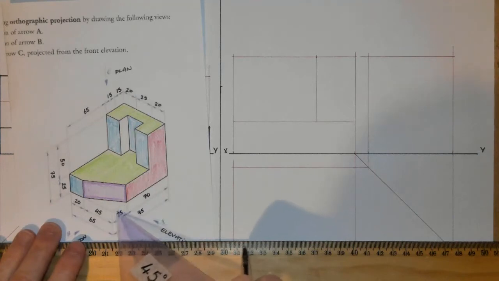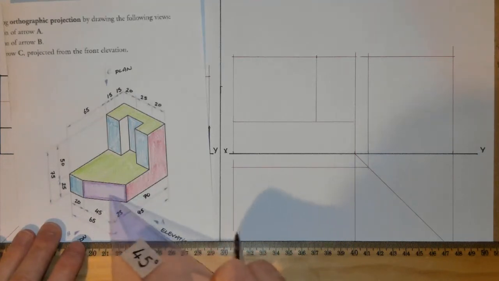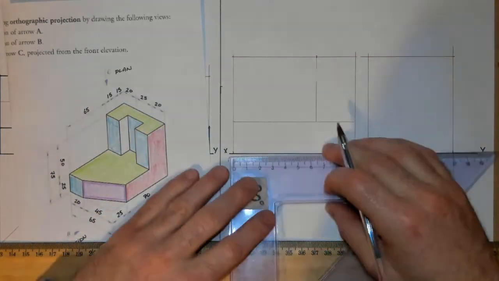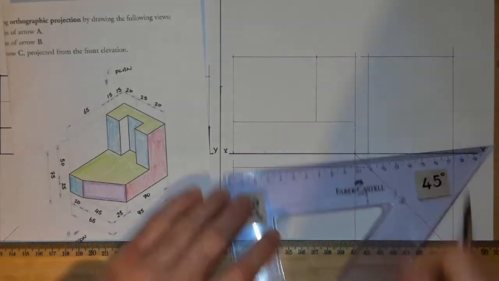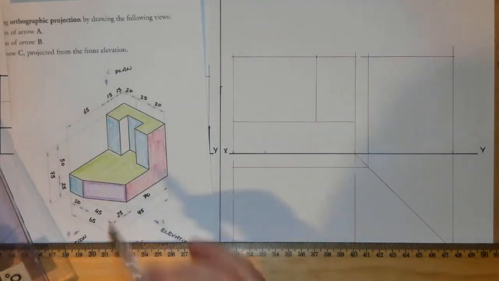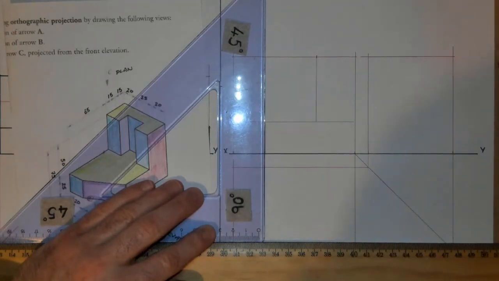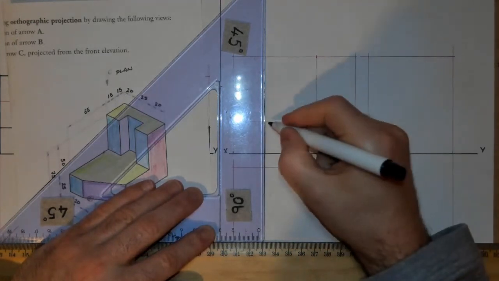And then this section here, we're going to see this purple surface, only not the true view of it. It's a shortened version of it. That distance there is 25, so I'll measure 25 here as well. So you can see that distance there, and pull that up. So there we go. What I'm going to do now is heavy in that detail.